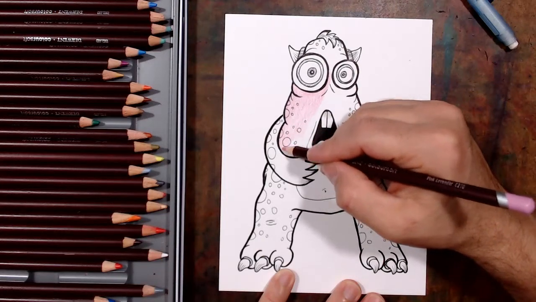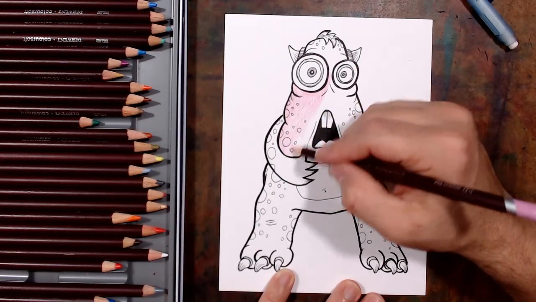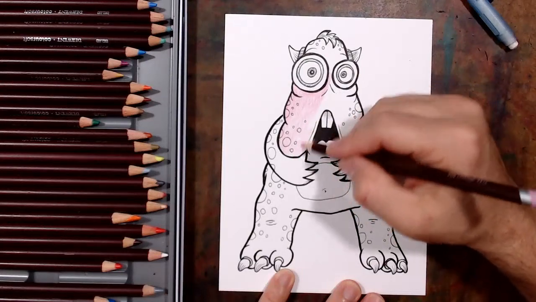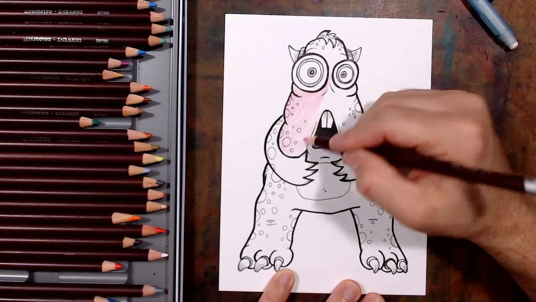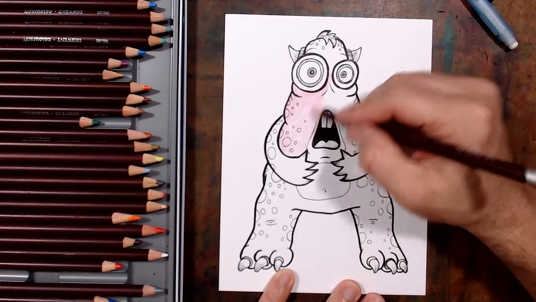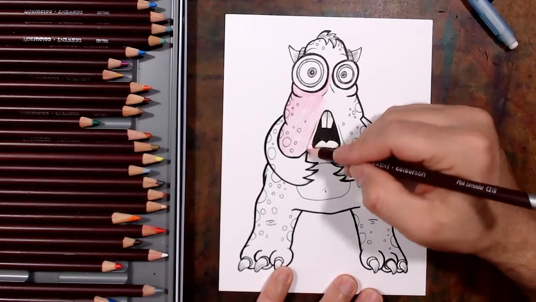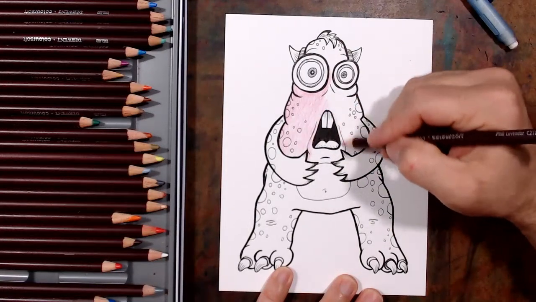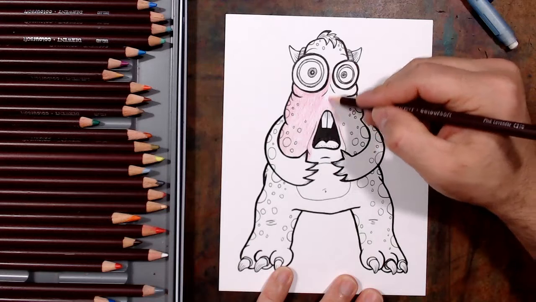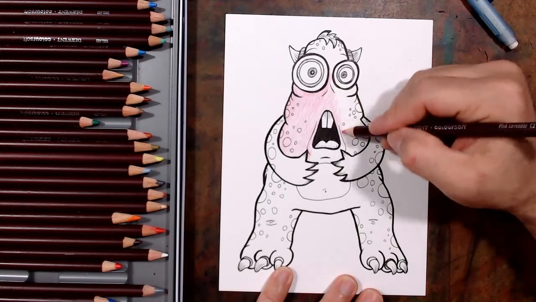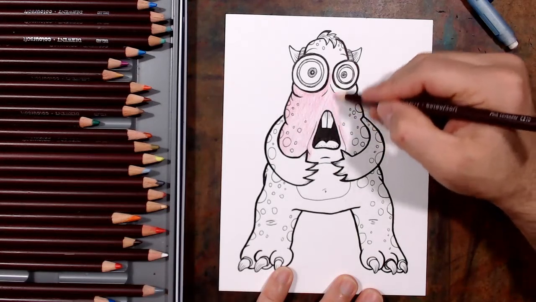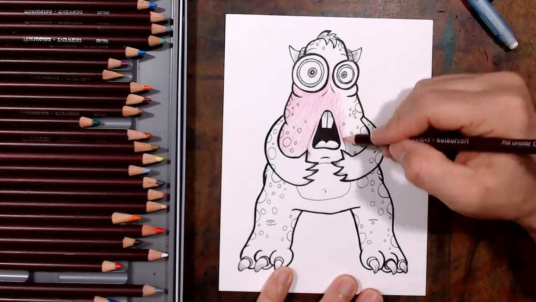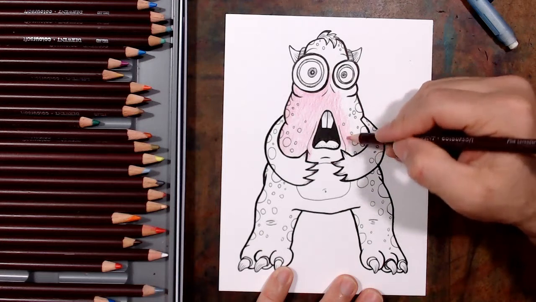If I press really, really hard, that's going to make the color very dark and very opaque, and so it could easily cover up the black. There are times when I want to do that, but since I have the ink down, I don't want to do that. So I'm just trying to keep a nice even pressure and just coloring them in.